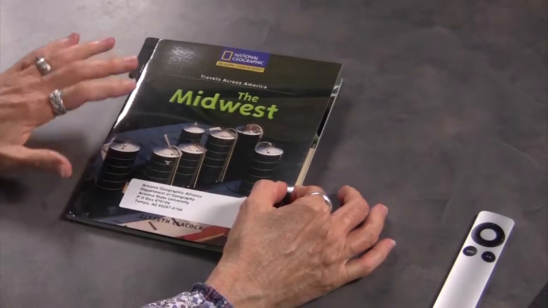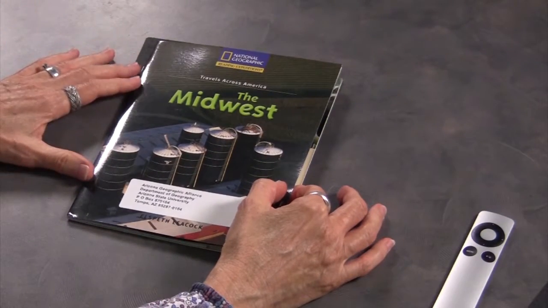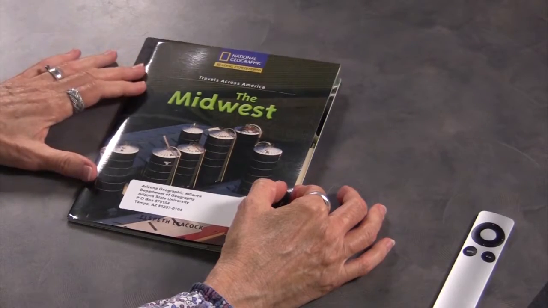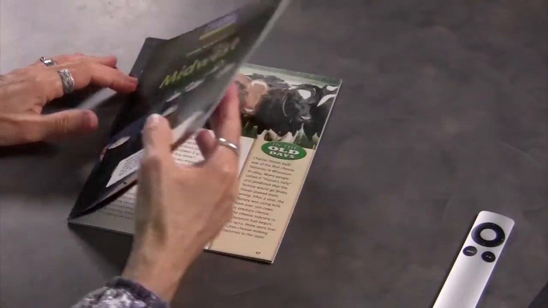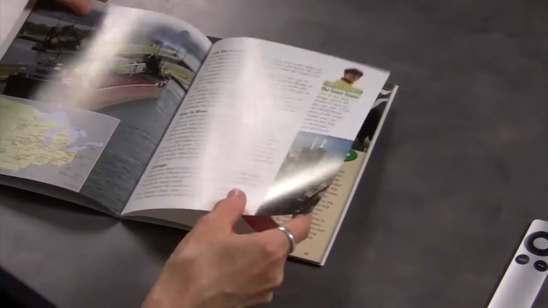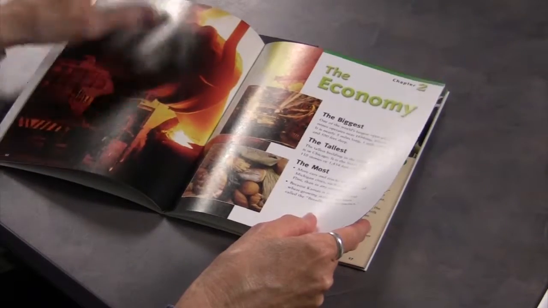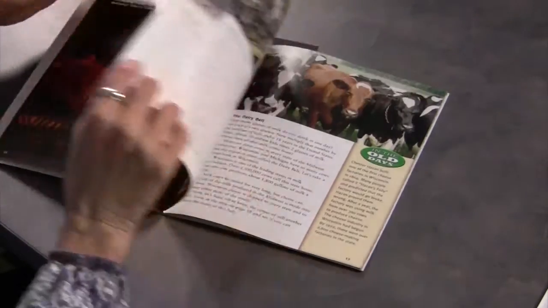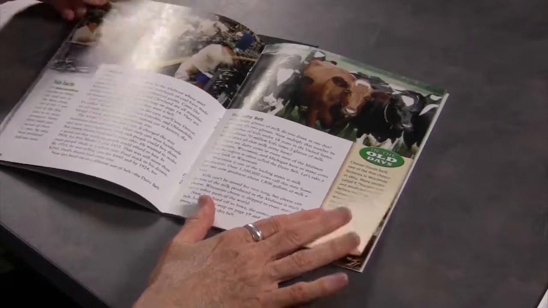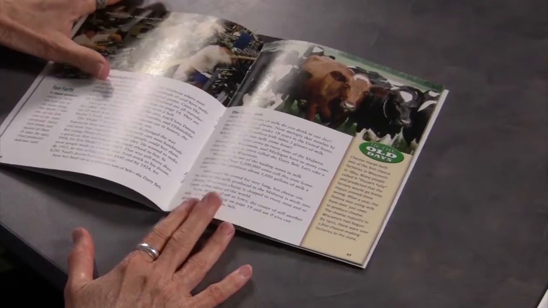And here, for example, is a copy of the book, The Midwest, and you can see on the screen we have a copy of the picture of the cover for the Southeast. These are great resources because the second chapter deals with the economy of each of the regions. Okay, and specifically, particularly with this one, it gets into the dairy belt for the Midwest region.